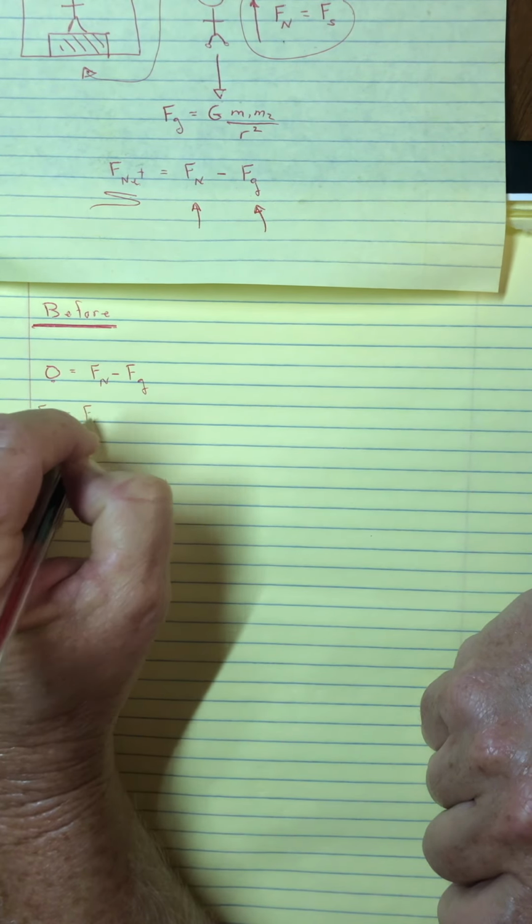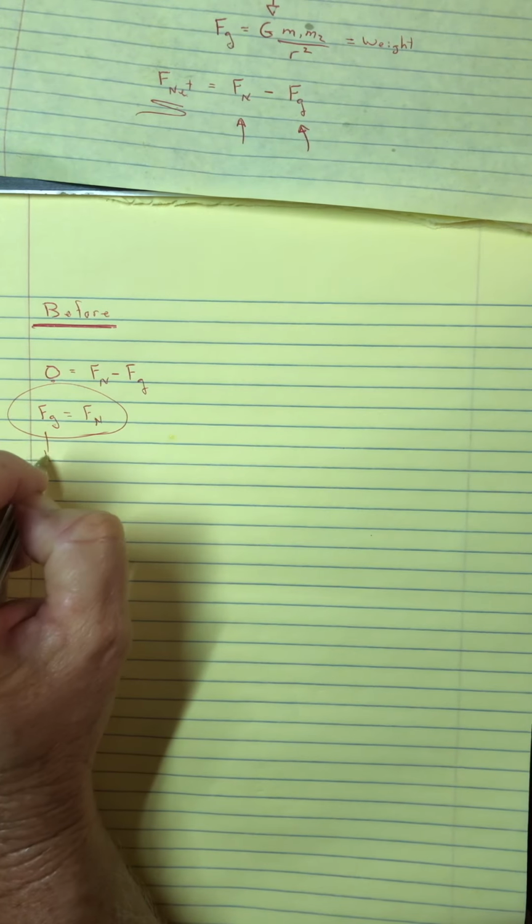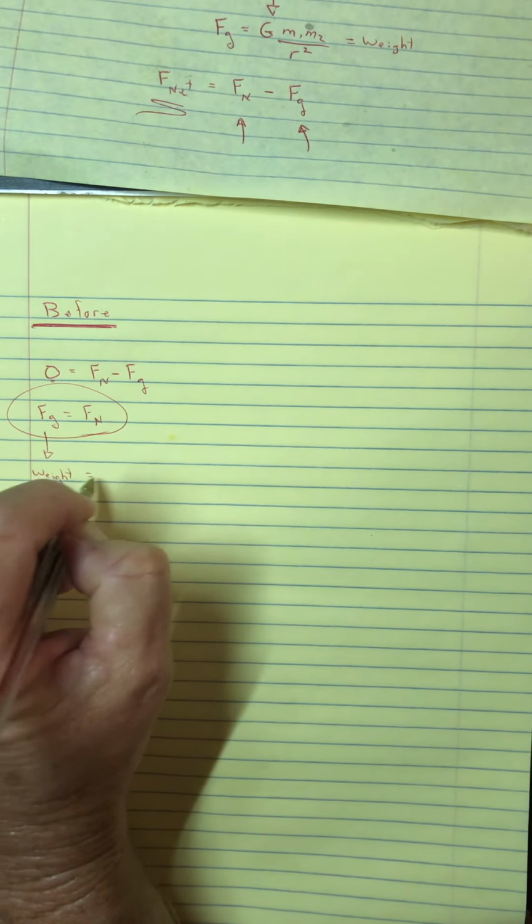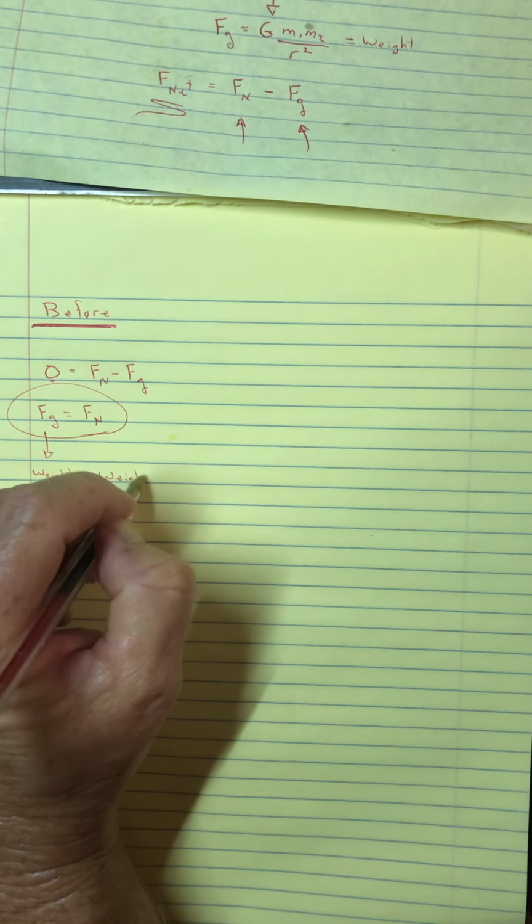And, of course, the force of gravity is probably the easiest one to answer because it has to do with just what we would call the weight. This is the definition of weight. It is the force of gravity pulling you down. So the force of gravity pulling you down is your weight. So the reading on the scale would also equal your weight.